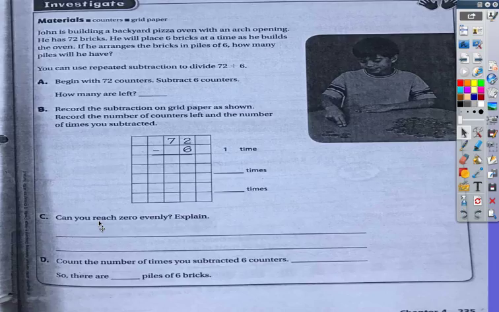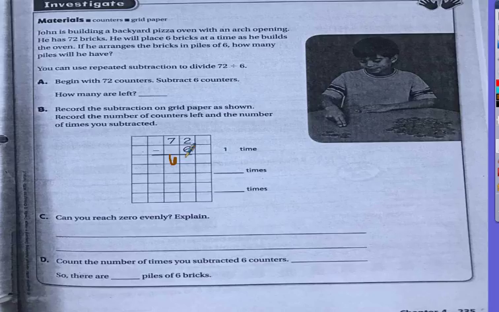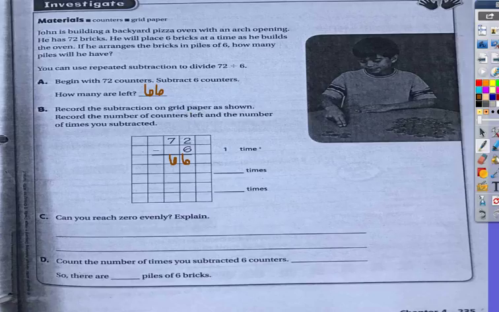So begin with 72 counters and subtract 6 counters. Okay, so how many are left? So the first time we do that, let me get my pen. We're going to take 72 minus 6, and that's going to be 66. So that was the first time that we did it. I'm going to put 66 up here. Then it says record the subtractions on grid paper as shown. Record the number of counters left and the number of times you subtracted. So we did that the first time.